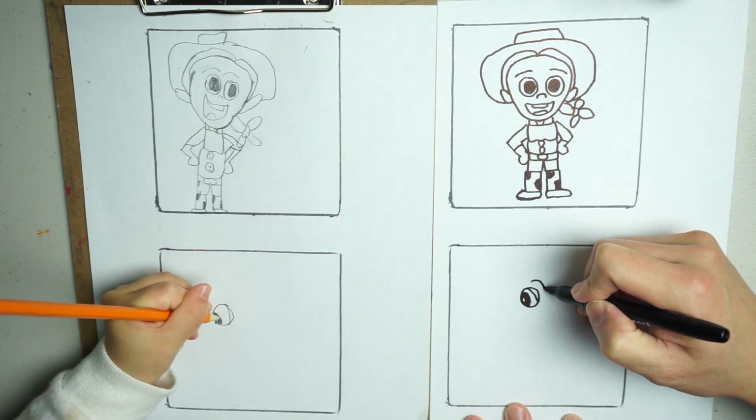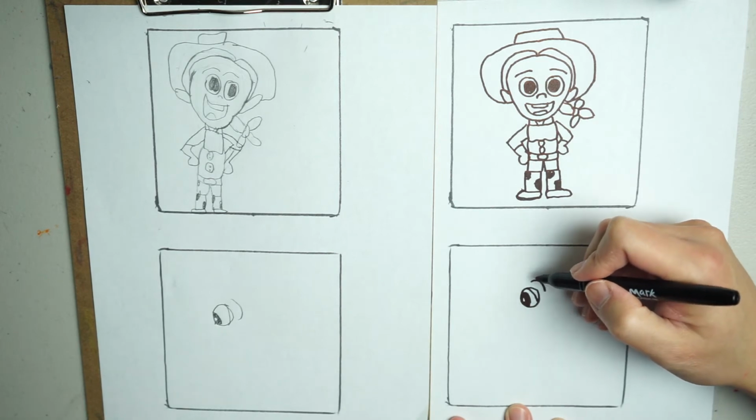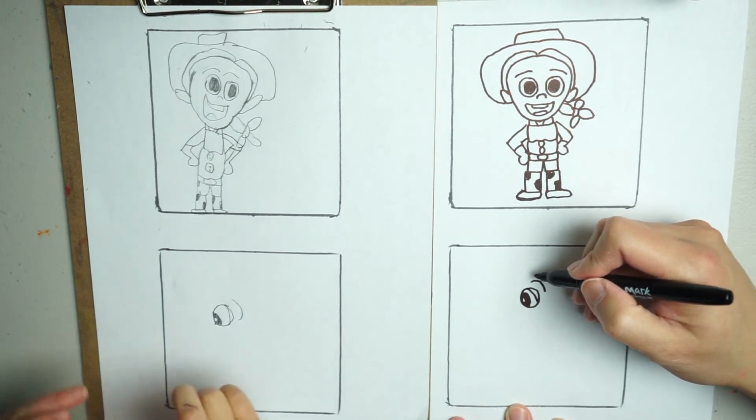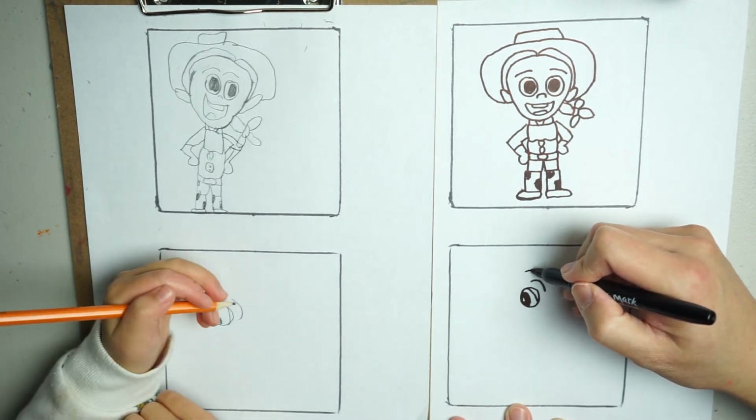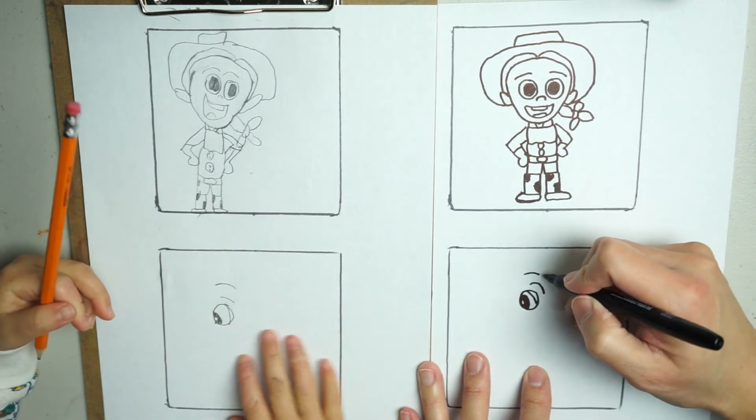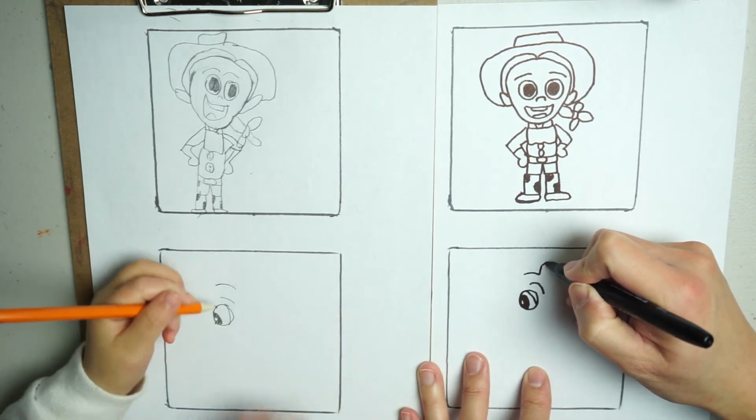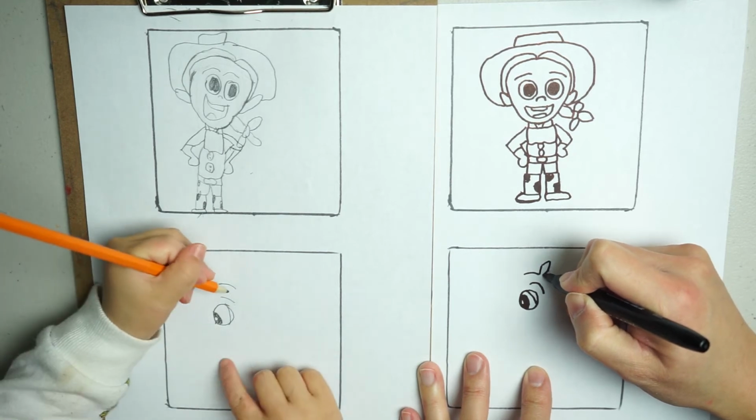The eyebrow. And then we're gonna draw his head up here. And okay, then we're gonna draw his ear. Okay, it looks like a little like a leaf. I know what you're talking about.